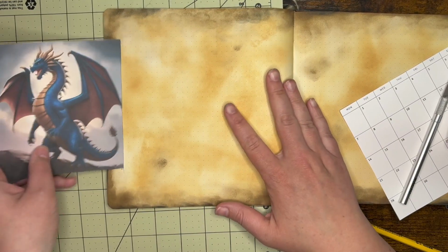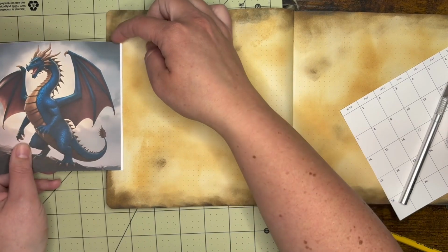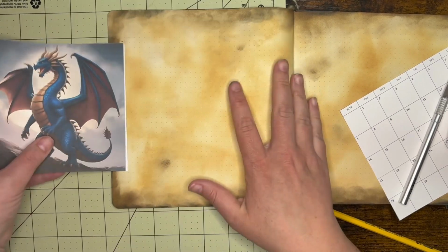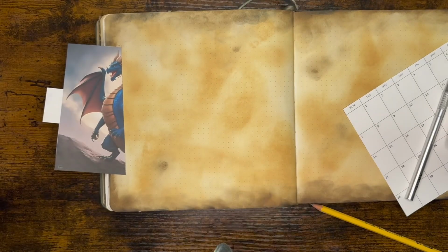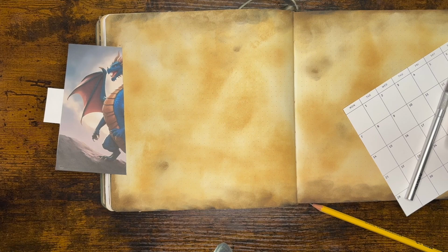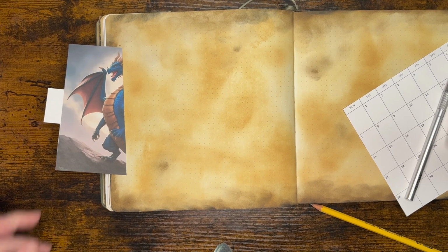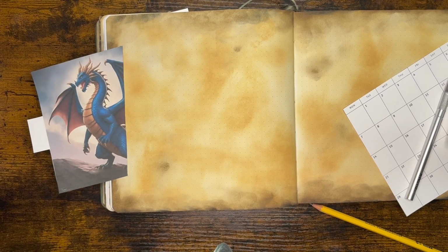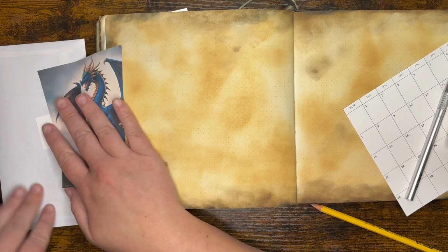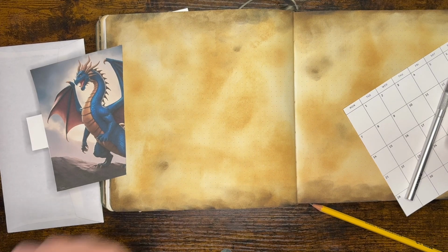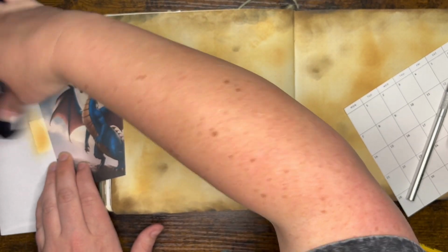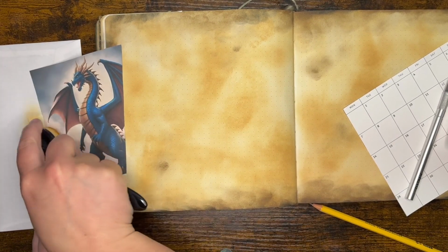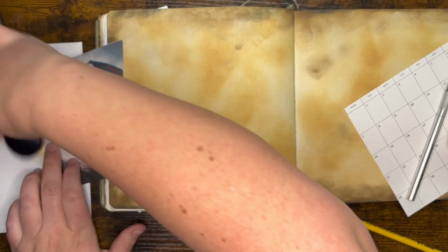Okay, so I messed up a little bit. I cut it a little bit too far. I should have stopped it so that the white didn't show, but it's not that big of a deal to me. What I do need to do though is put something behind this so that I can distress this just enough that it blends in with the background.